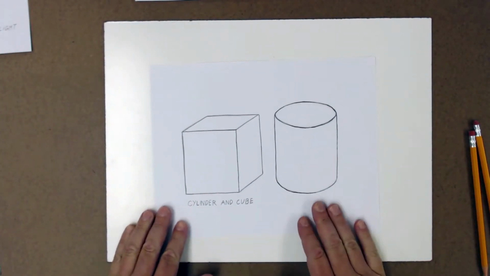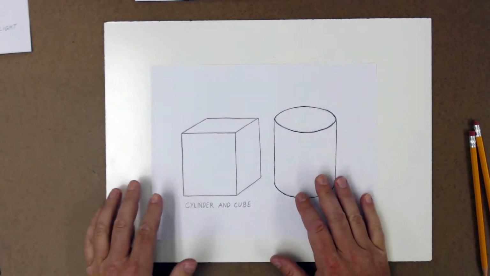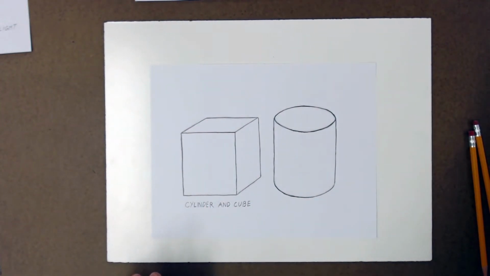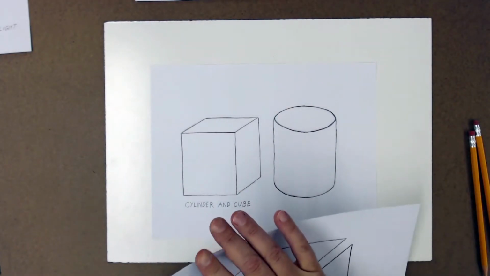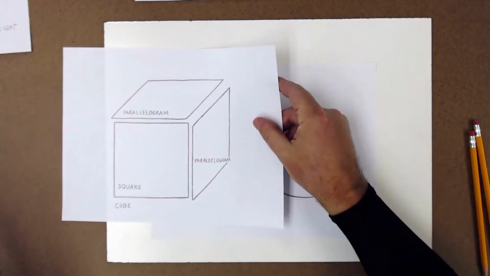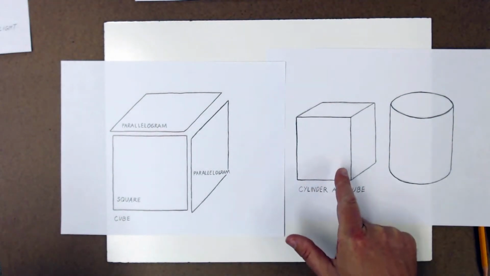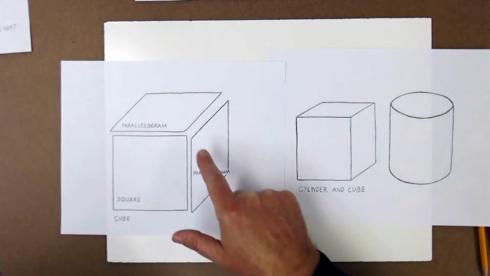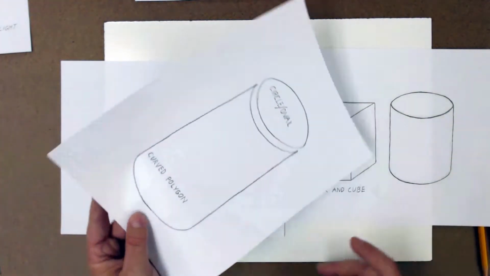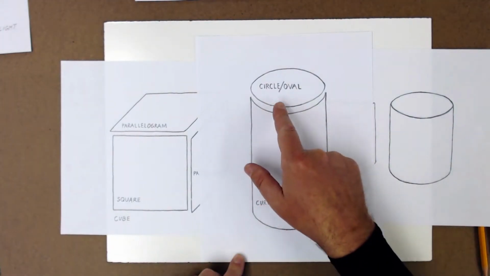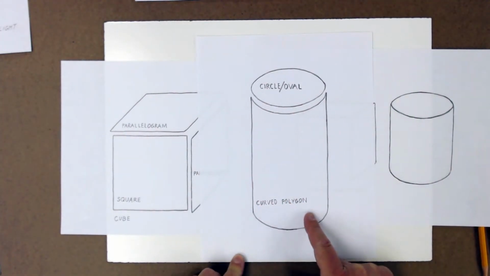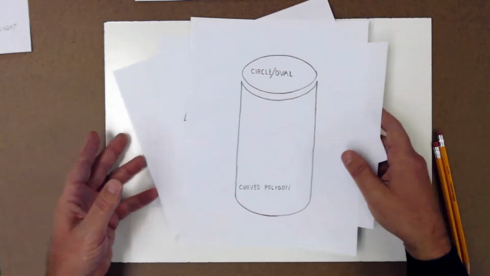Alrighty then. In the last lesson, I talked a little bit about forms and how these were not truly forms, they were more like form structures because, as you can see here, this cube is really just a square and a couple of parallelograms. This cylinder is really just an oval or a circle and a curved polygon. That's it, right? What really made the difference was when you added light and shadow.